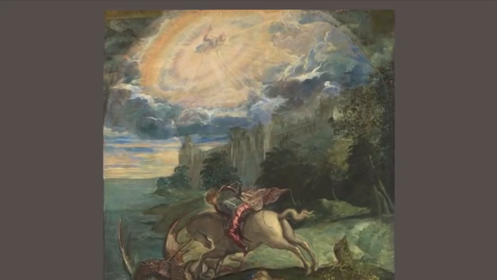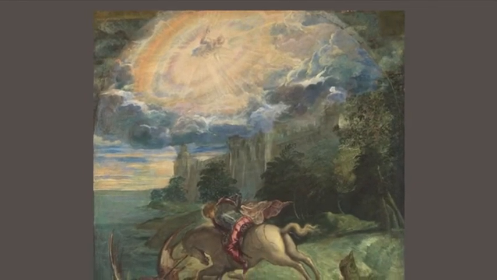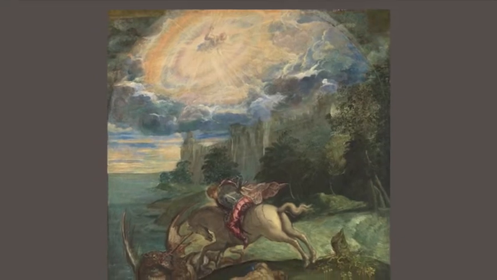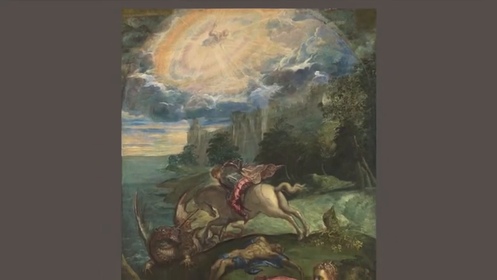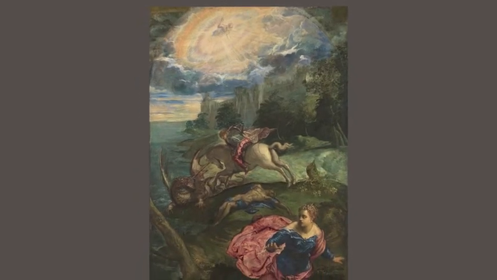So again, very dramatic and very loose brushwork, a lot to do with color, big large areas of color.